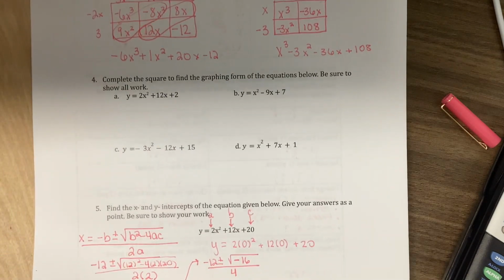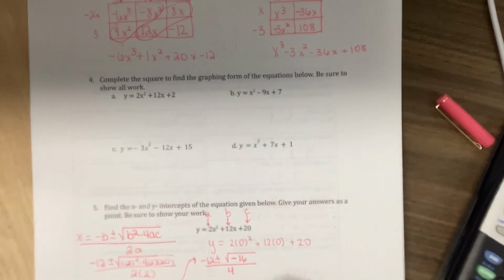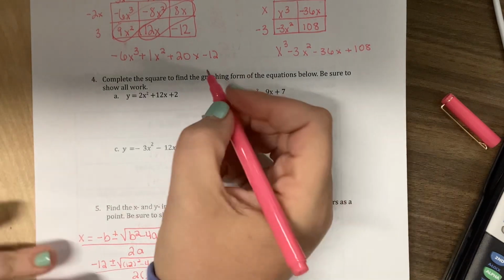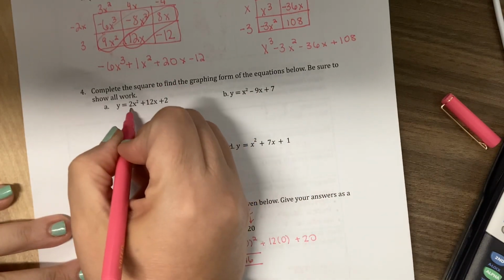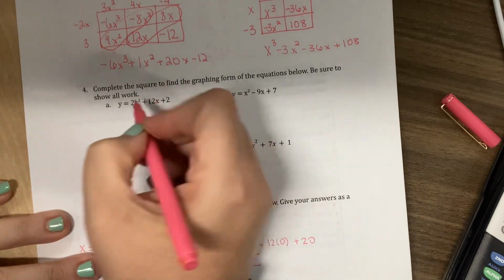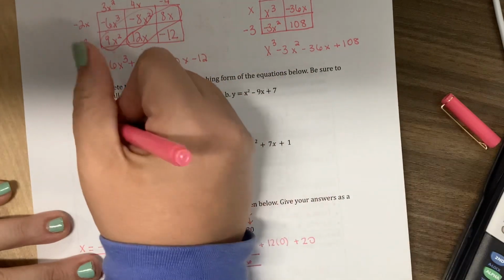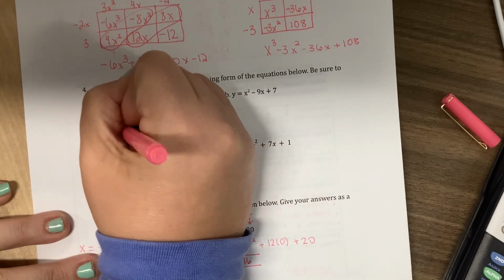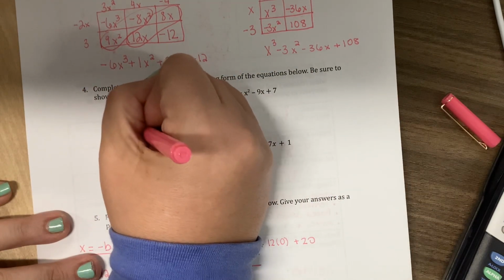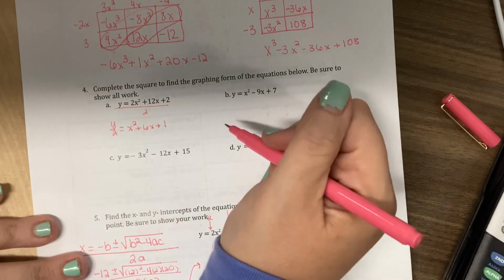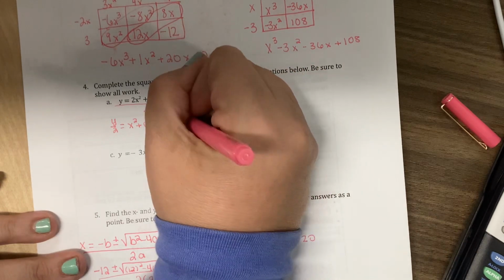Last but not least, I know you guys are super excited about these complete the square problems, so let's get to them. First and foremost, we have a 2 as our a value, so we're going to divide this whole thing by 2, and that's going to leave me with y divided by 2 equals x squared plus 6x plus 1. Then we're going to complete the square whichever way you want to.